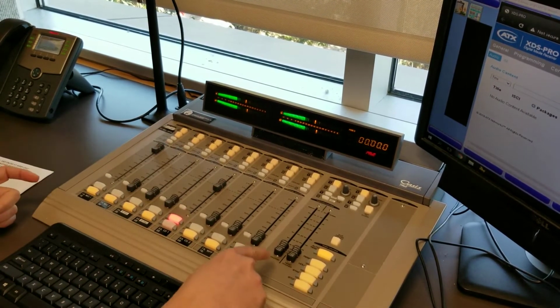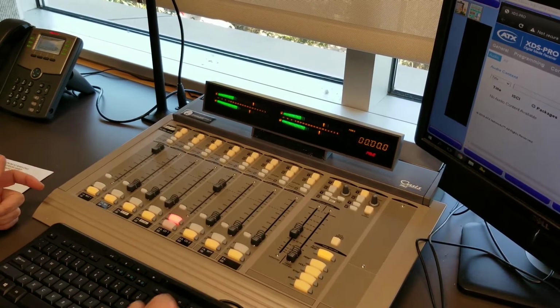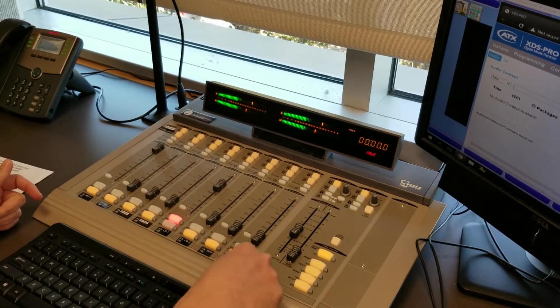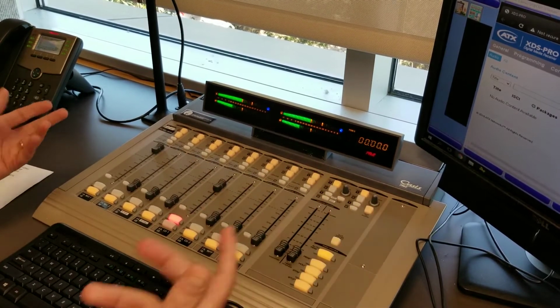Why don't I hear it? Well, because my monitor section down here, my monitor speakers, are potted all the way down. Let me turn that up a little bit. So that's how to monitor with your monitor speakers.